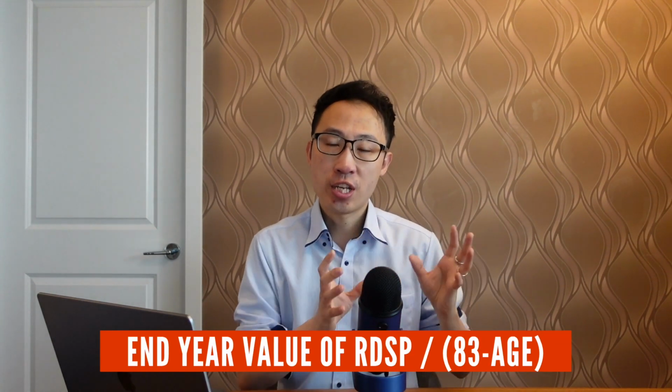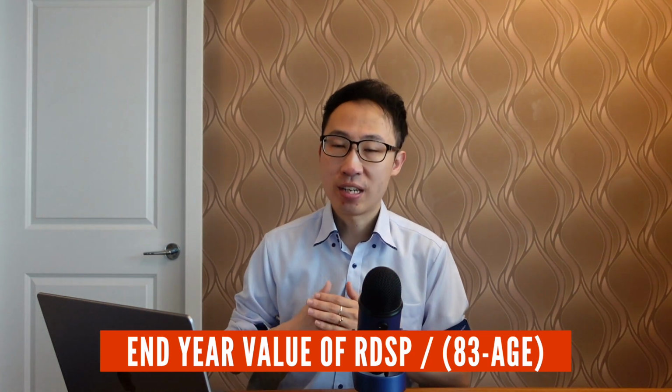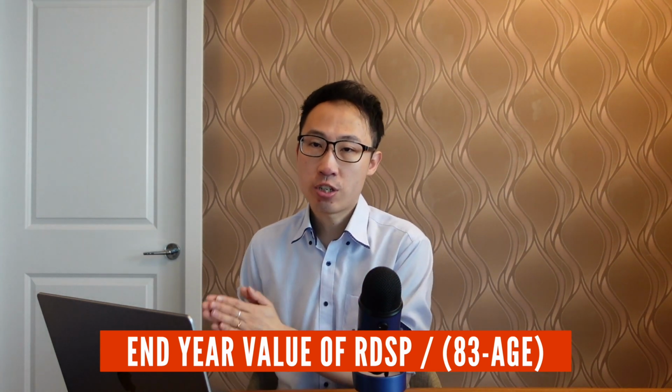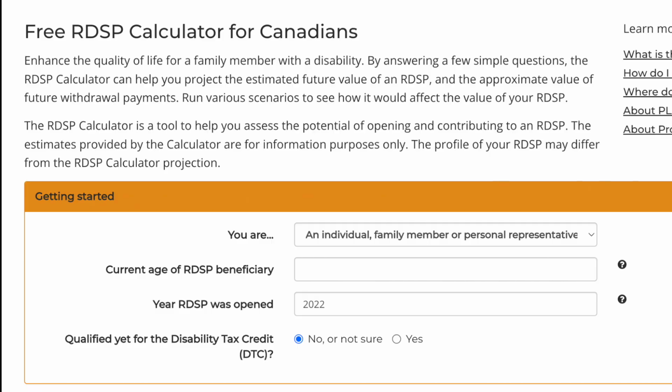Now the payment for LDAP every year will be calculated by using your end of year value for your RDSP each year divided by how many years left it is until you reach age 85. So for example, if you're age 63, they would take the end value for last year for your RDSP divided by 20 years. That is the minimum amount that you'll be receiving at age 63. Now your RDSP issuer should be able to tell you the calculation for each year, the projected amount. But if you're curious and want to do your own calculation, I've also provided a link to an RDSP calculator.